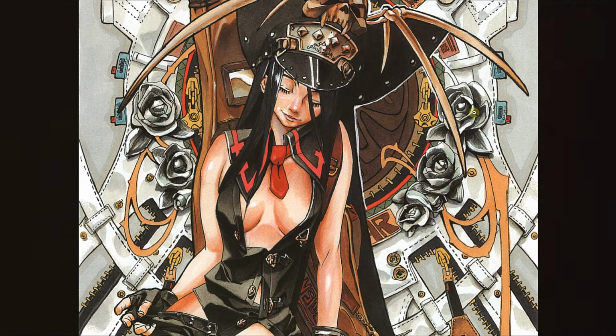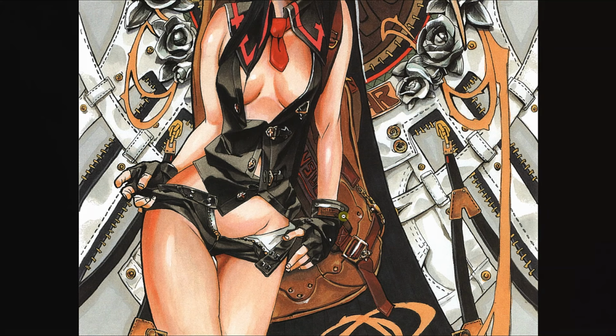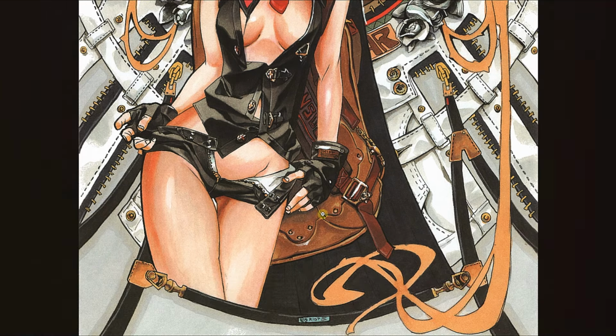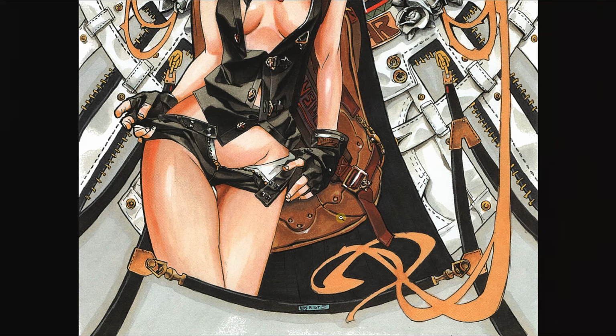Right? I think a lot of the texture is just from the paper. Was this done traditionally? I think so. And it's a scan maybe. It looks nice though.